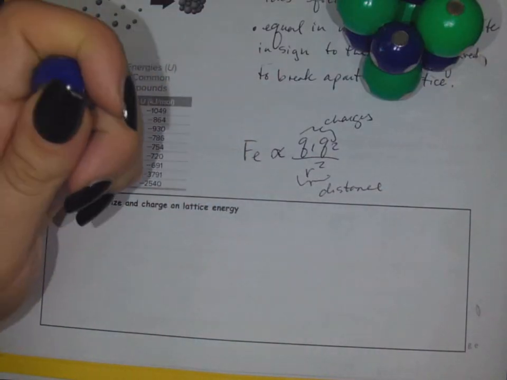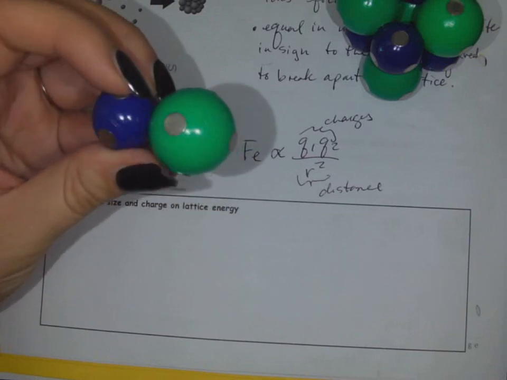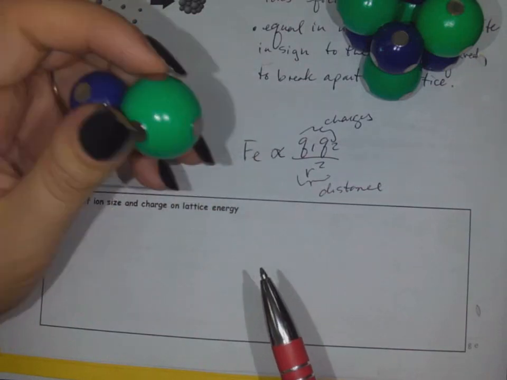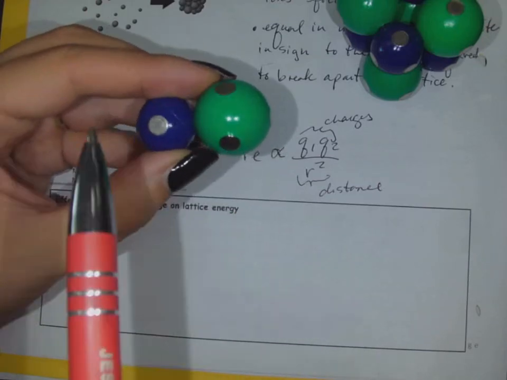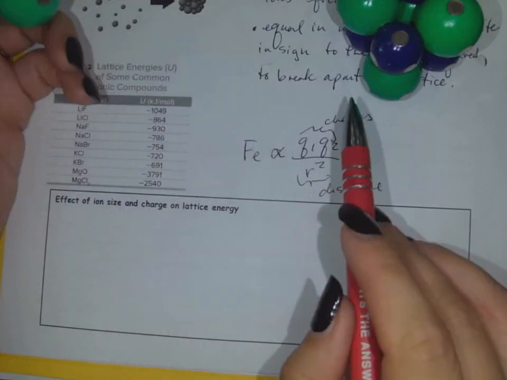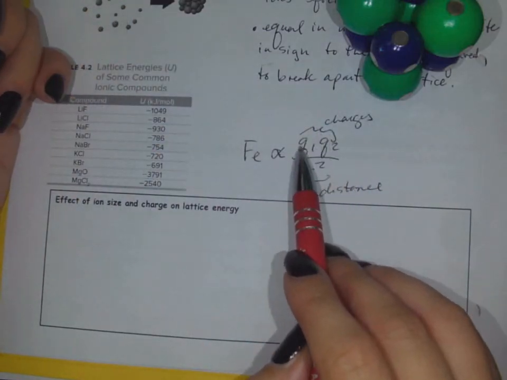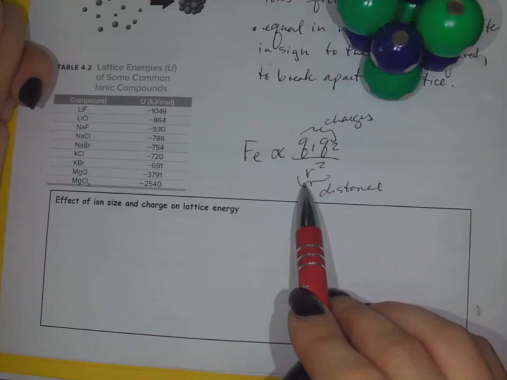So when you're asked to compare lattice energy, I need you to know that the charge of these ions is way more important than the distance between these ions. That this part, its magnitude is so much bigger than that part of this equation here. Okay?